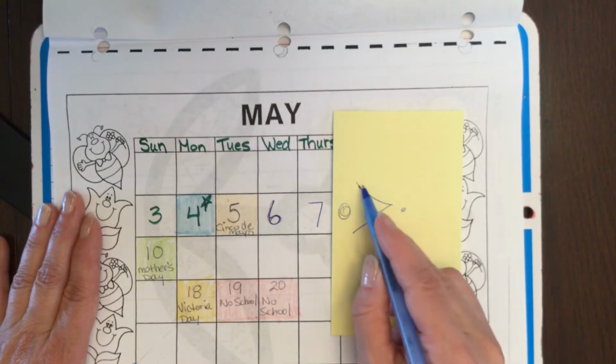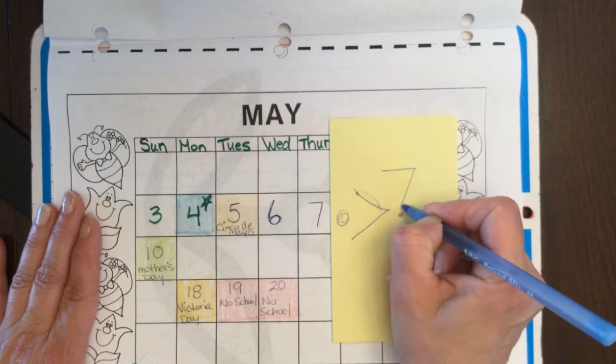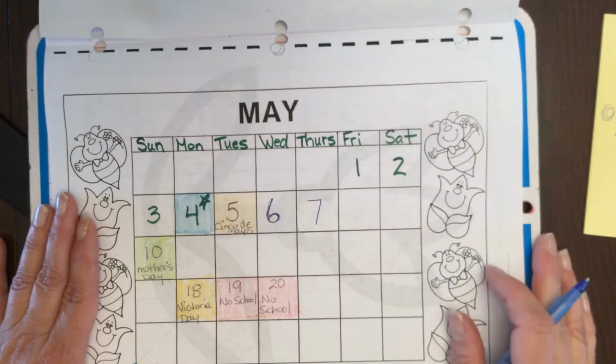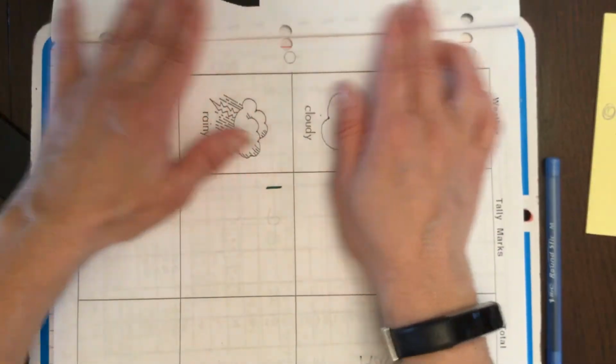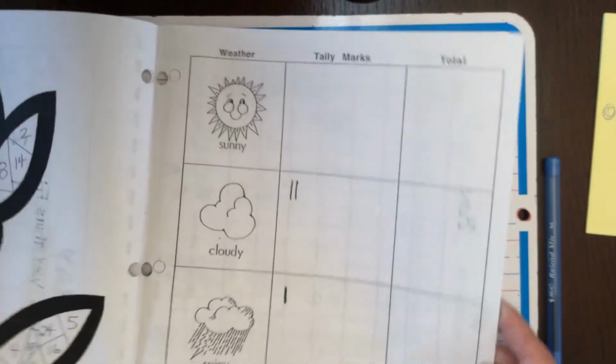So we want to make sure our first part of our 7 is straight, flat, horizontal, and then we have a slight angle down to about the middle of the 7 on top, okay? So a nice neat 7, my friends. Go ahead and color your tulip number 7. Flip over to your weather day.